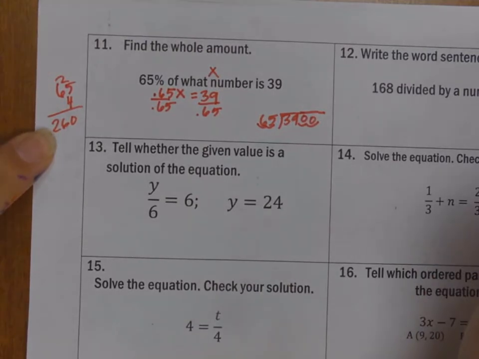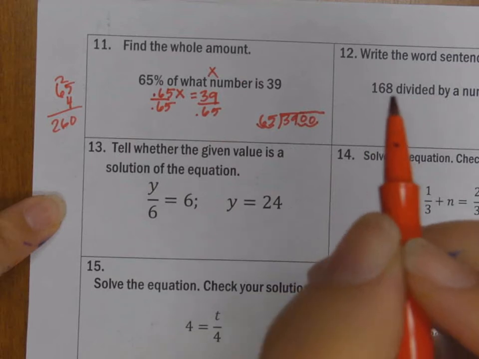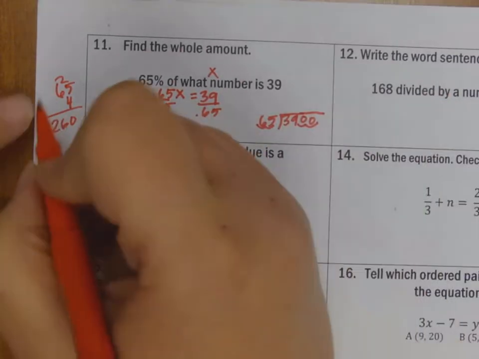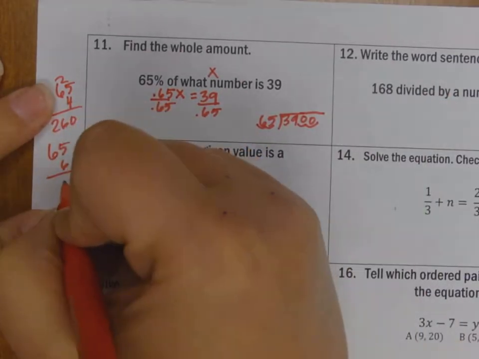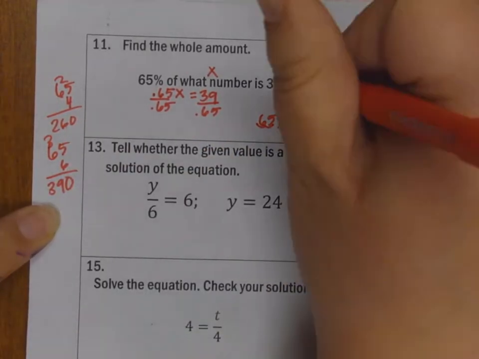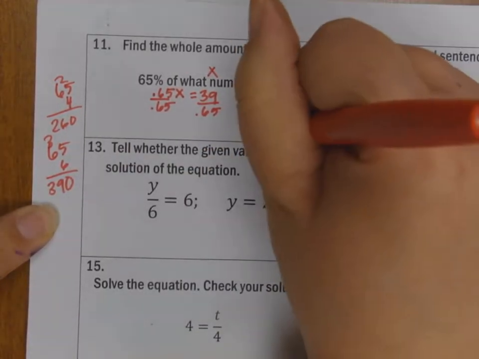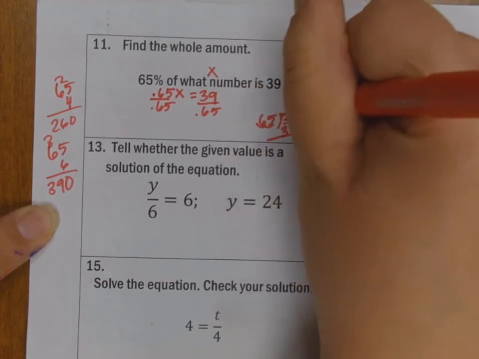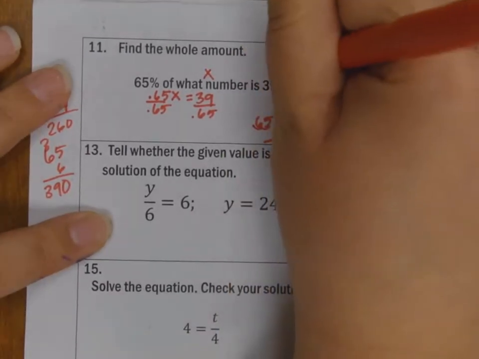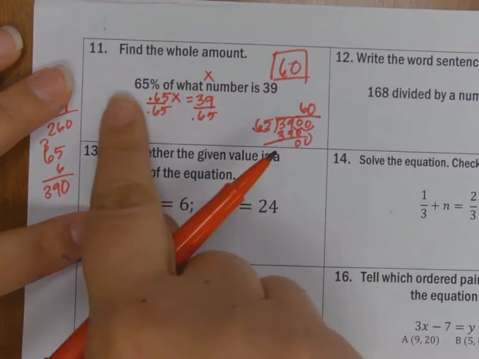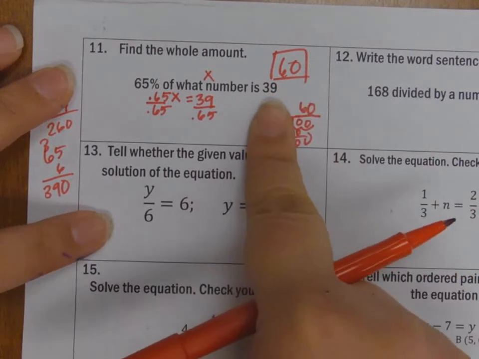Oh, I think it will go a couple more times. Maybe 6. There's 390. Exactly 6 times. That's beautiful. 6 times 65 is 390. So it's going to be 60. So 65% of 60 is 39.